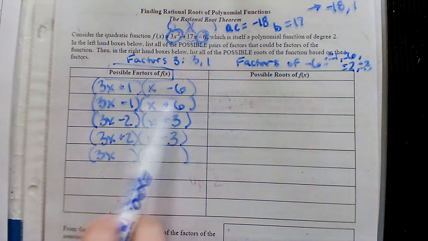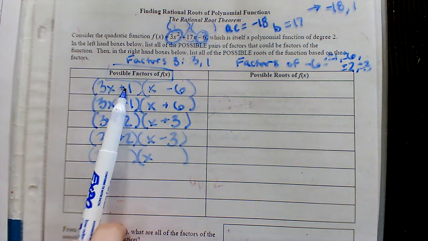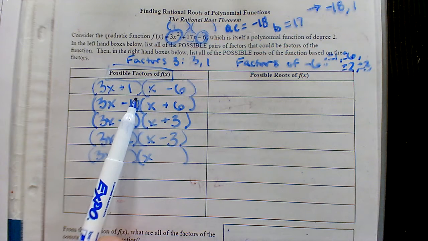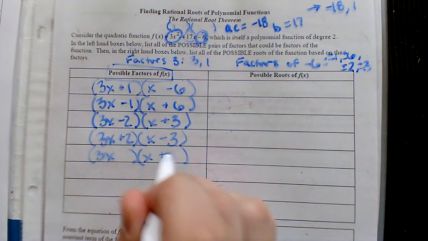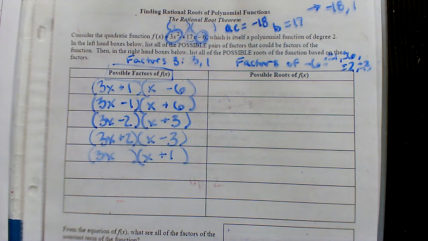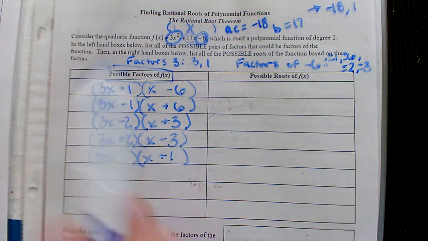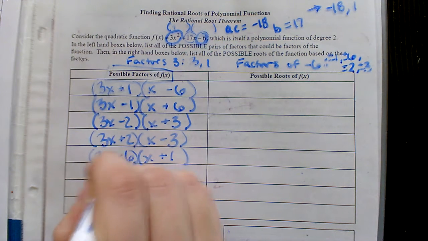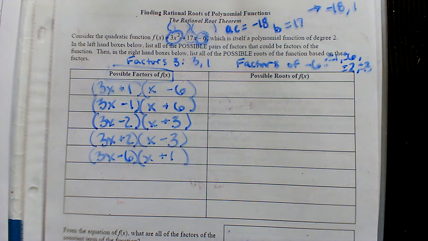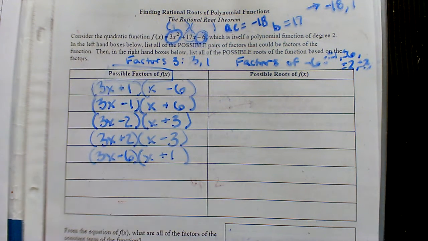What if we kind of switch these numbers? Instead of the plus 1 being in the first factor, what if we put the plus 1 in the second factor? We haven't listed an x plus 1 factor yet, right? And then instead of the negative 6 that should be listed with that as well, we'll put that in the first factor. Okay, we haven't listed that combination yet.